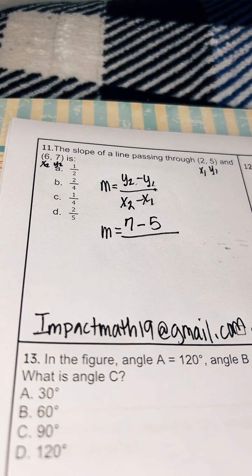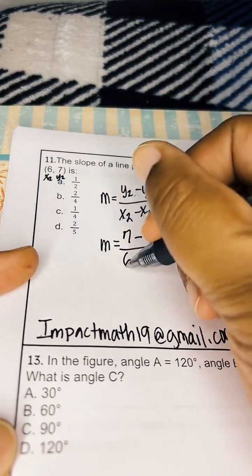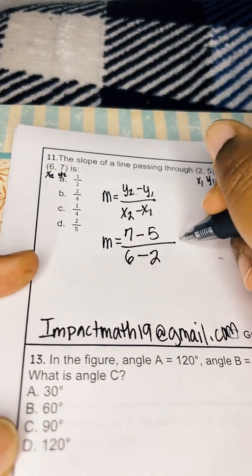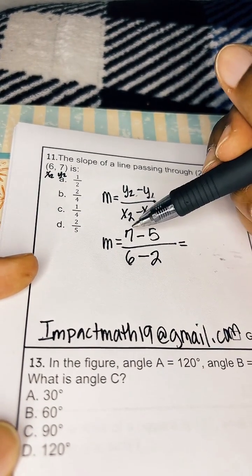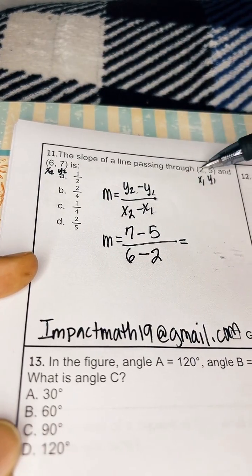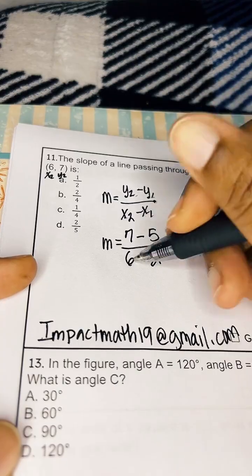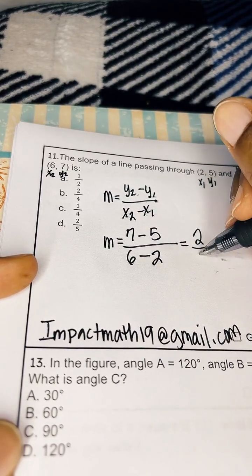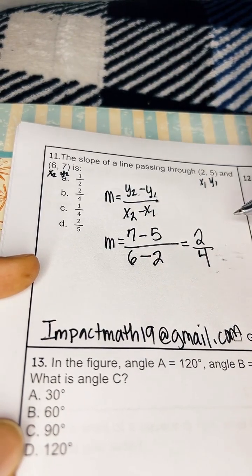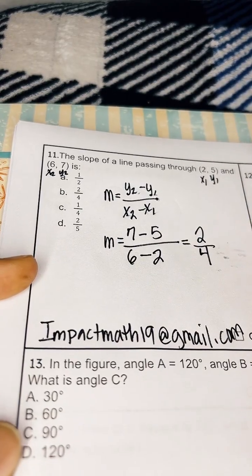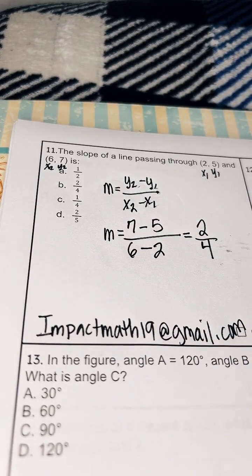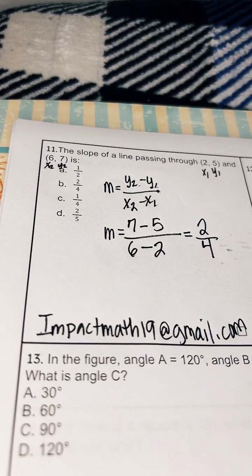6 minus 2. Good. And then, because we say X2 minus X1, 7 minus 5 is 2. 6 minus 2 is 4. Ooh, so what's our answer, you guys? Good.